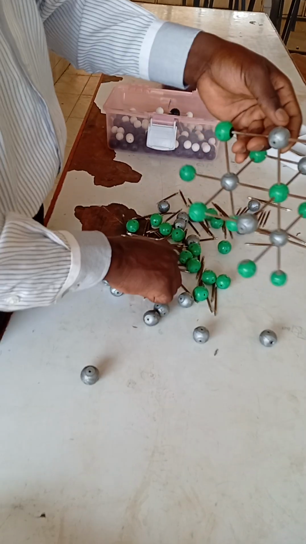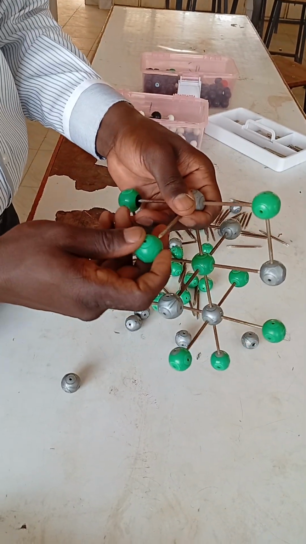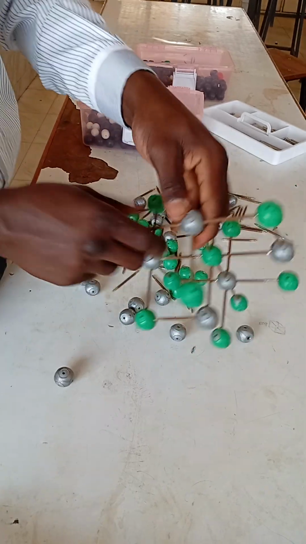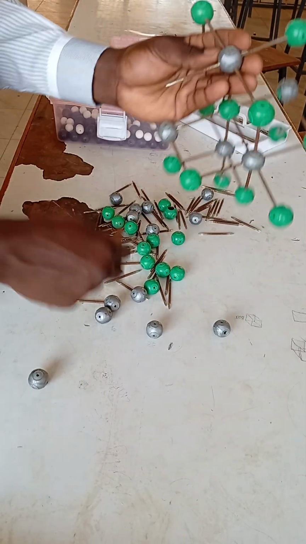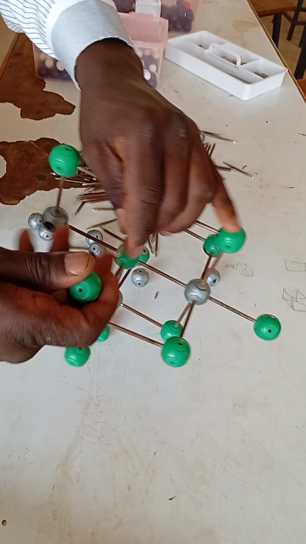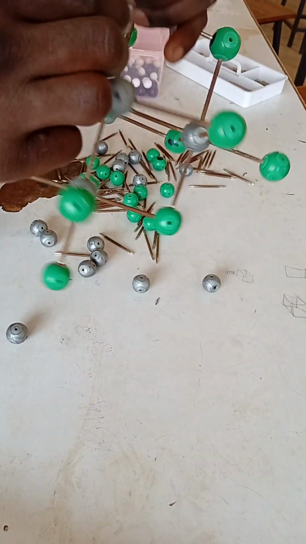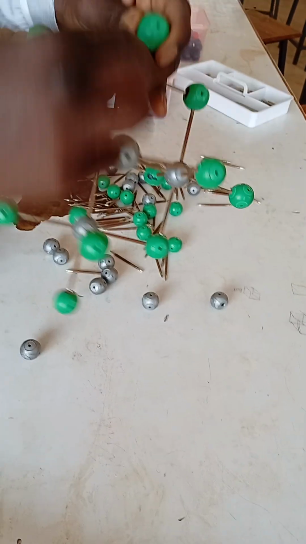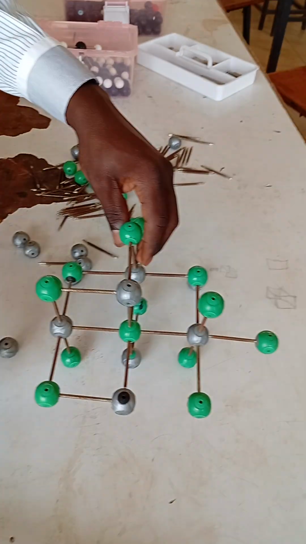Have that one. Have this. A chloride ion attaches itself there. Another chloride ion attaches itself to this particular end. Lastly, we have this part touching itself to this particular end.